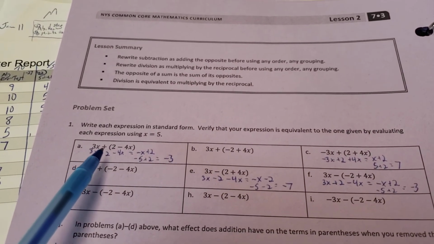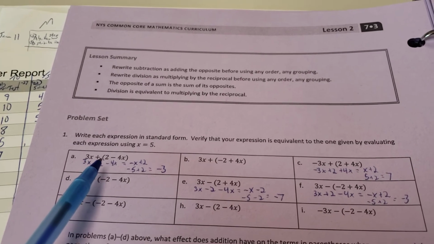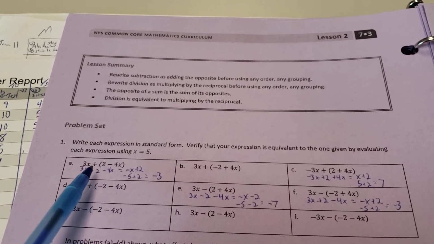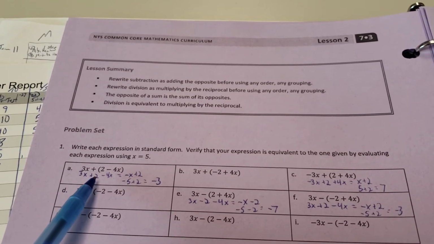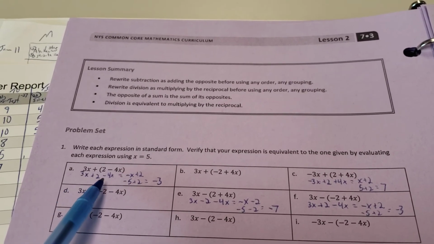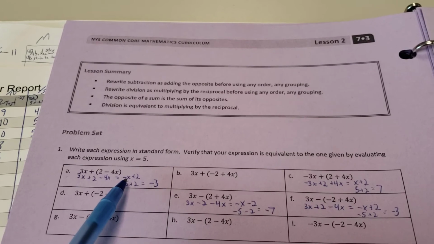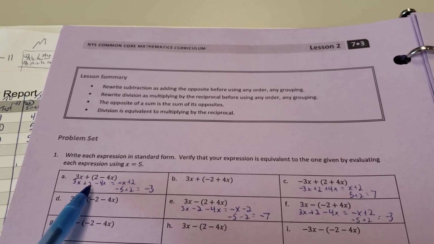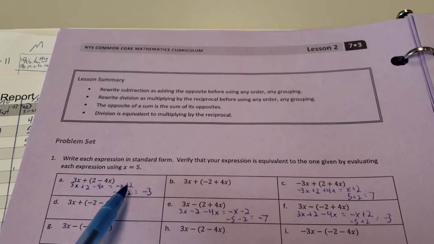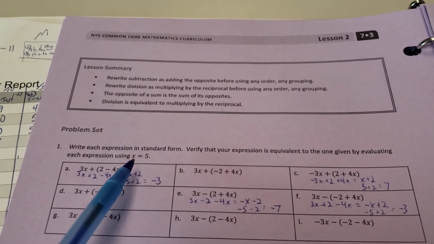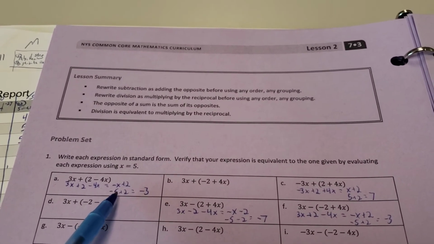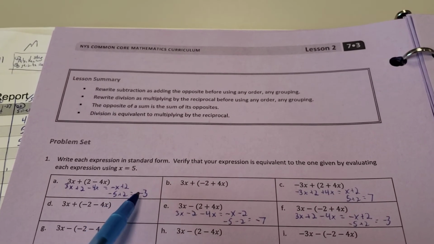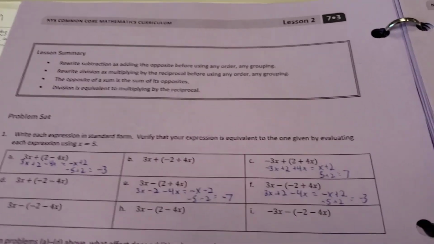So if I got 3x plus 2 minus 4x, well, get the parentheses out of there, it ends up being 3x plus 2 minus a 4x. Well, 3 minus 4 gives us a negative 1 of the x's, and then there's no other numbers other than the plus 2, so just the plus 2 attaches there. Now, if x is supposed to be a 5, a negative x becomes a negative 5. A negative 5 plus 2 gives me a negative 3.